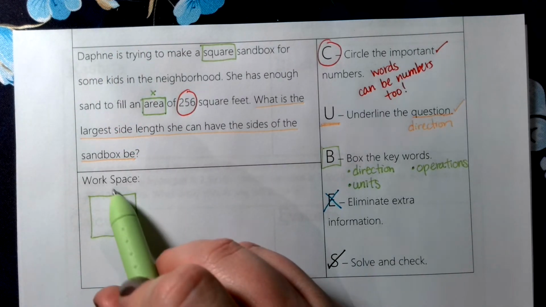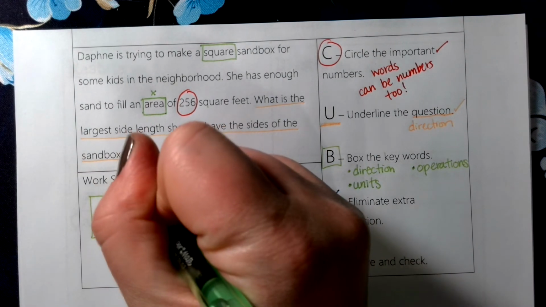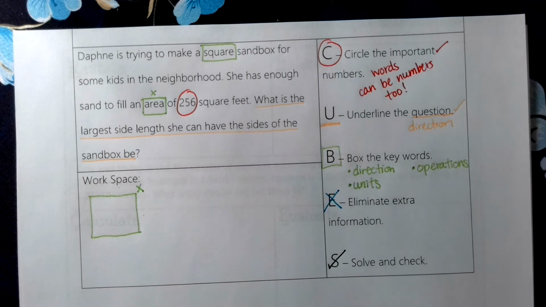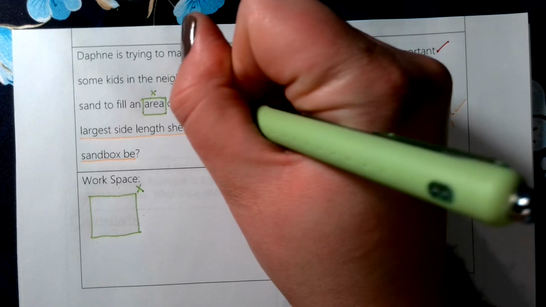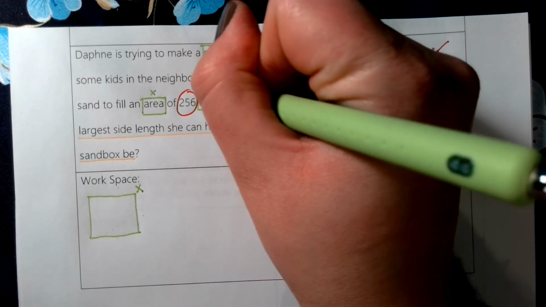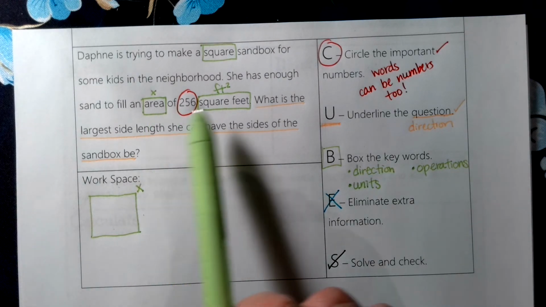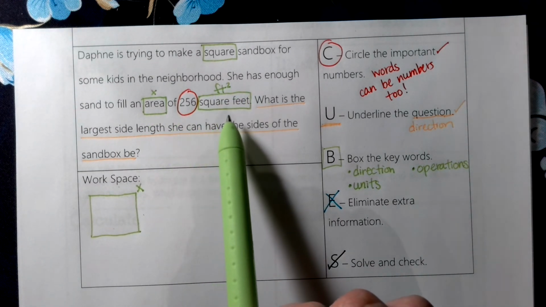We know that with a square, we have to multiply our side lengths to get the area of the middle. So we know we're going to have to be multiplying in our box. The other keyword here is square feet. That's a unit. We want to make sure our units are the same, because sometimes we might have something in hours and something in minutes, and we would have to make sure that they're the same unit before we can work with those numbers. Those are the only two key words for that second sentence.